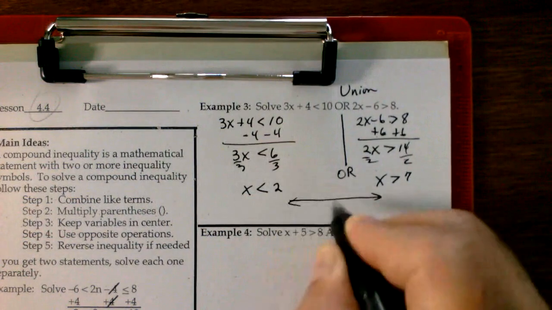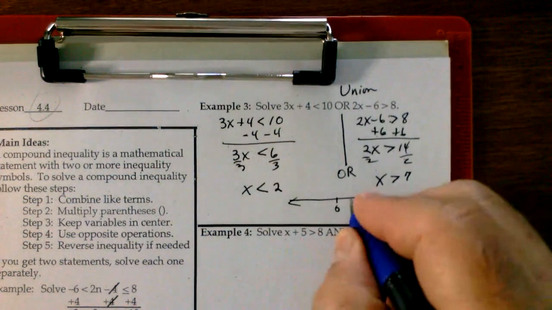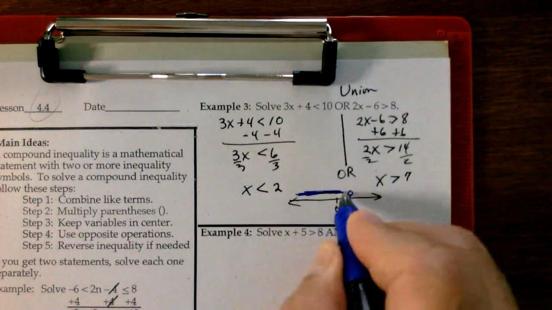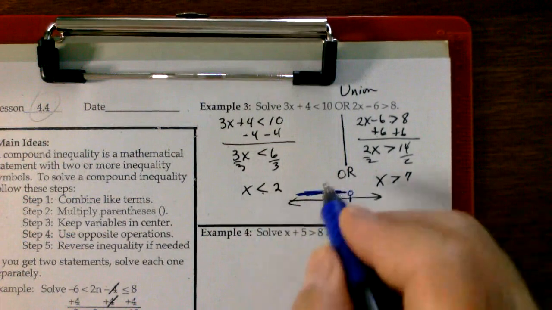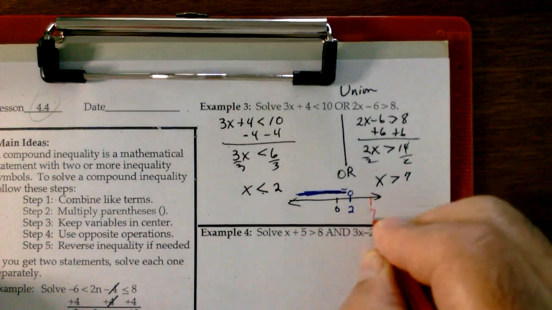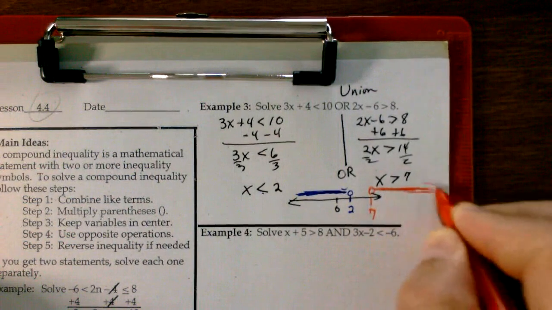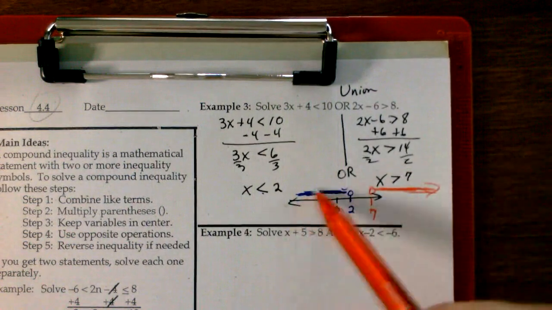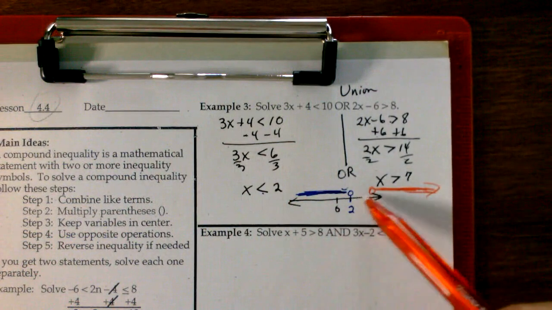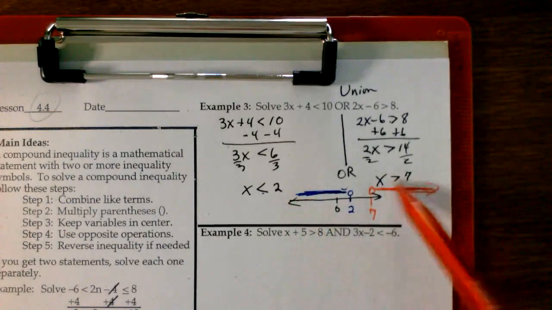On a number line, this is what it looks like. Here's 0. The first one says from 2, go this way. Remember, you follow the number line. And this one over here, I'm going to put a 7 here, and we're going to go the other way, this way. So the answer could be in the blue area, way over here, or in the red area, but it cannot be between 2 and 7. That's what they're trying to say. So the answer could be here, or it could be over there.